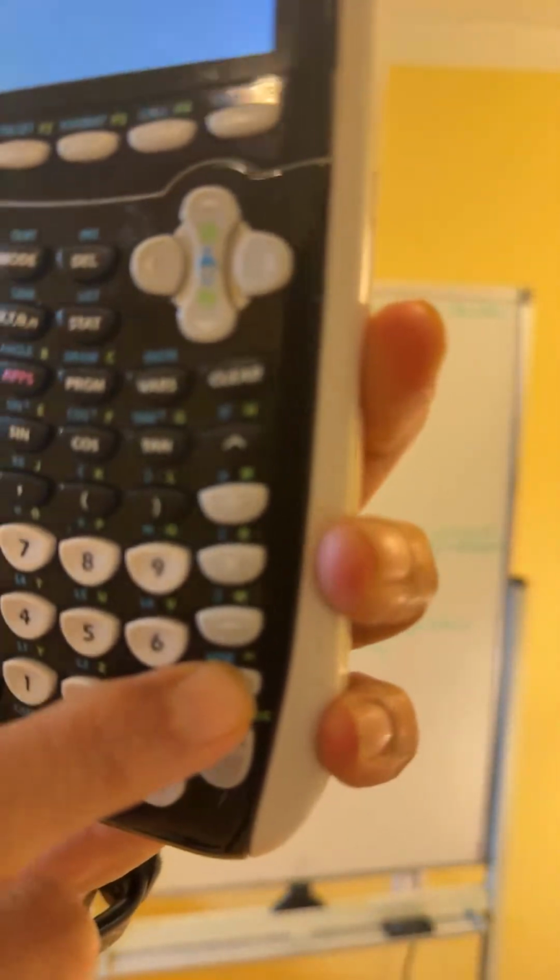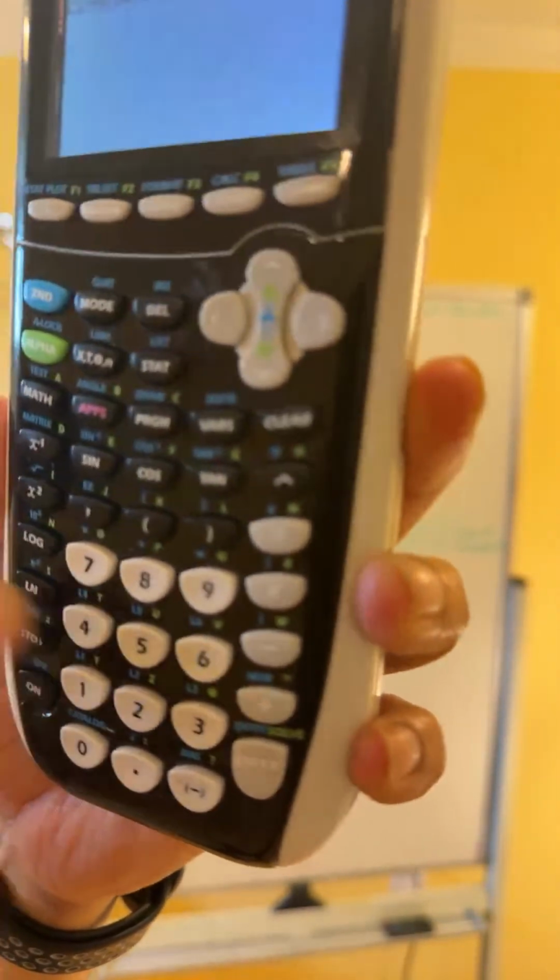The first thing I will do is clear the memories of the calculator. I do it by pressing the second button on the top left, then the plus button on the bottom right, then number 4. I get clear all on my calculator screen. I hit enter, done. Then I will press the stat button and number 1, which is edit.